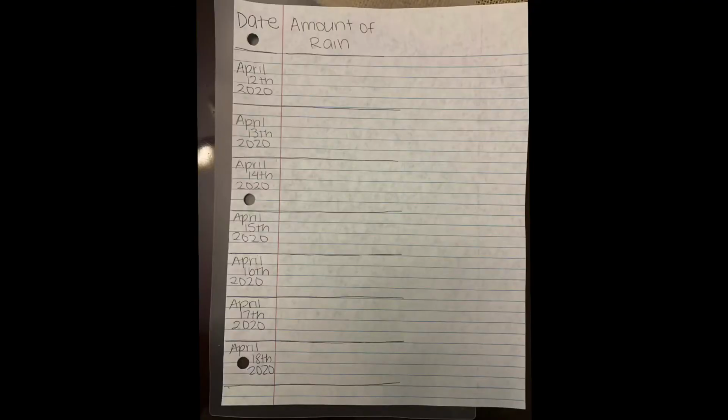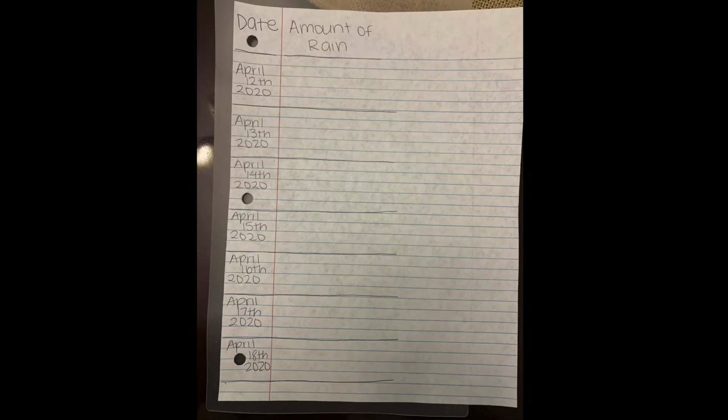All we need for our log is a piece of paper that is blank and a pen. We're going to make a couple columns across the top that say the date and the amount of rainfall we got. Here is the log I created. I put the dates on the left, and I did it for an entire week, starting with April 12th and ending on April 18th. Then on the right, I'm going to record the amount of rain we got each day.